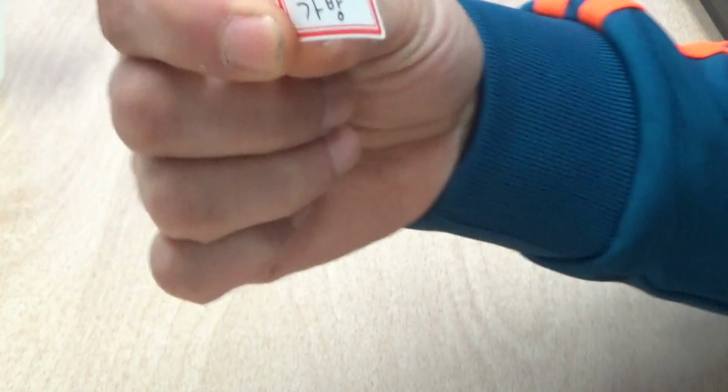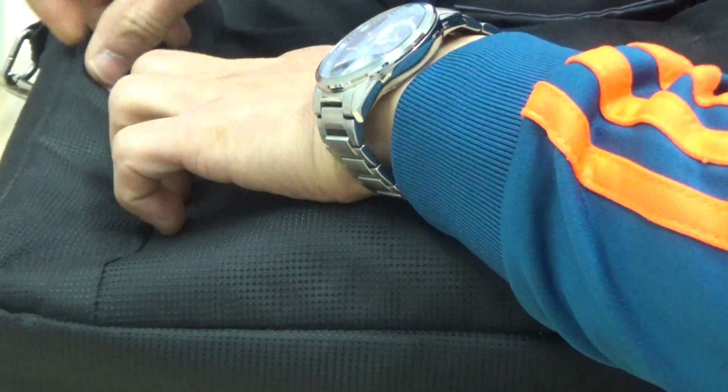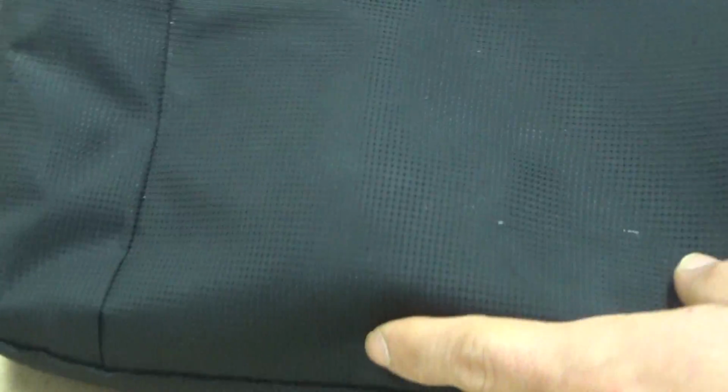attach this sticker onto your 가방, like this. 가방.